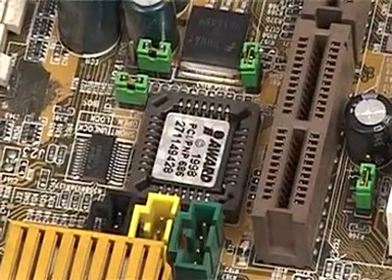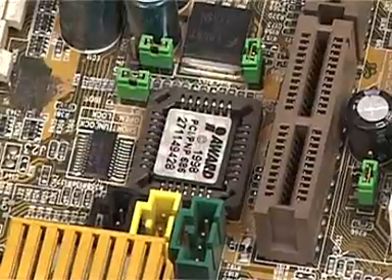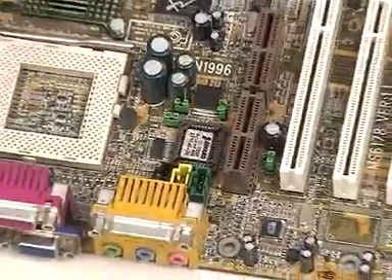This chip is called the real-time clock or the CMOS memory. Its function is to keep the date and time on the computer and the CMOS RAM that holds the computer's BIOS settings.